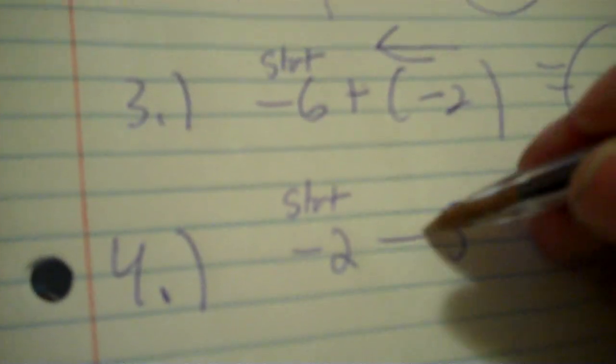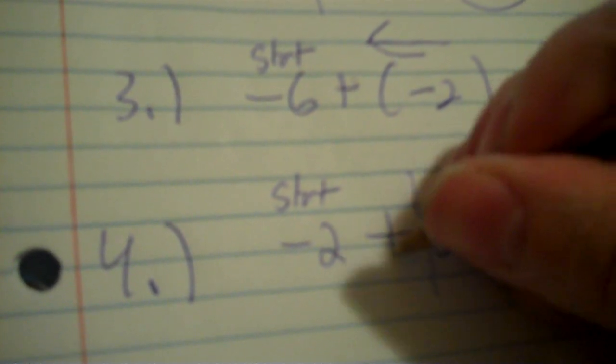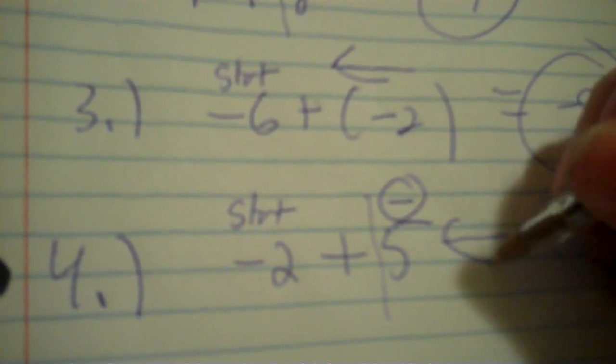Okay, -2 minus 5. So we start at -2, but there's a minus right after it. So plus, and the 5 would be negative, which means I now know I'm going to the left. So -2 plus -5. So -2, 5 to the left. 1, 2, 3, 4, 5. So that's -7.